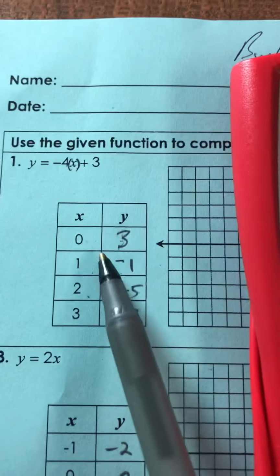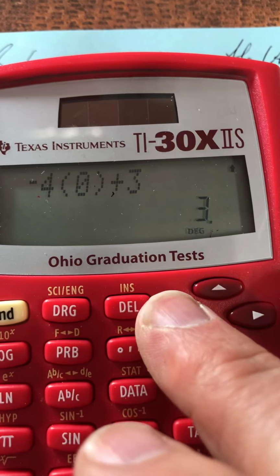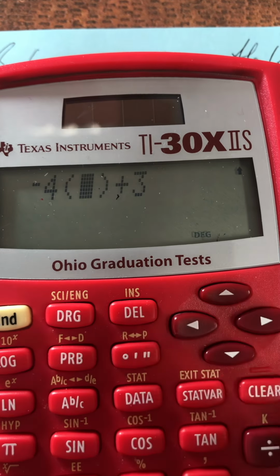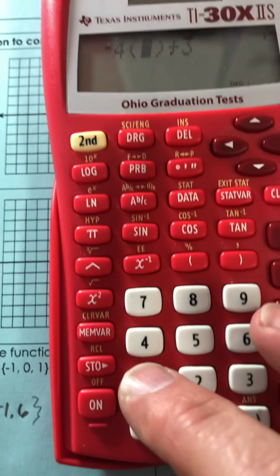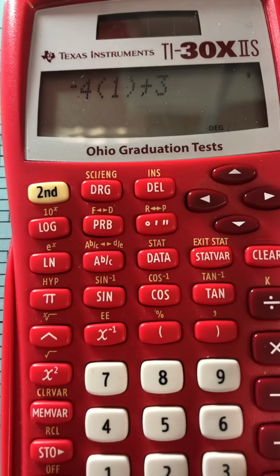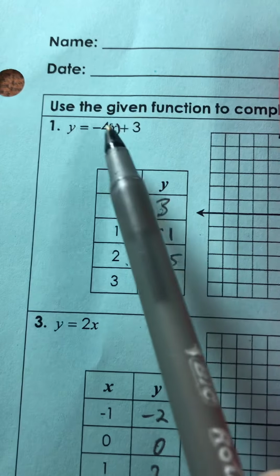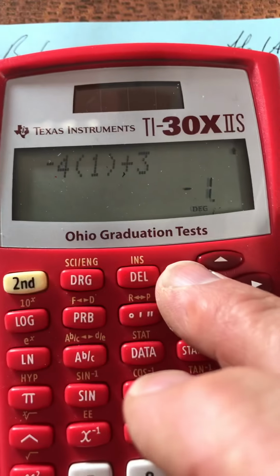Then I'm going to go back. I'm just going to use the back button, just the back button, and go inside the parentheses. I'm now going to change that to a 1. Hit equals. I don't have to type in the whole problem again, and I get negative 1. Then we're going to use the back button, change it to a 2.